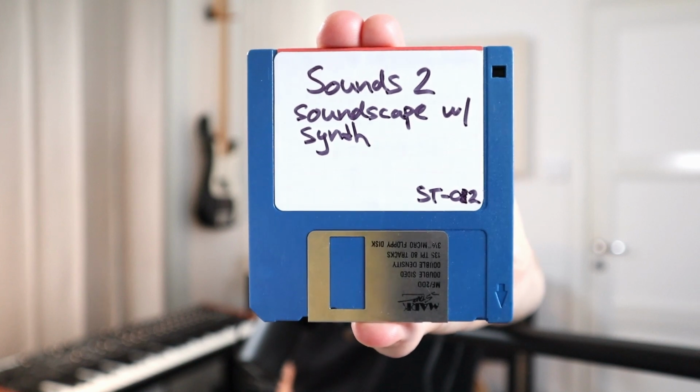Time for sound design. Today I'm going to use the Amiga 500 to create an ambient soundscape, and I do this by sampling two synths, the Yamaha Reface YC organ and the MicroKorg synthesizer. If you want to know more about how I sample with the Amiga in Protracker, I have a video that I will link which describes that process.